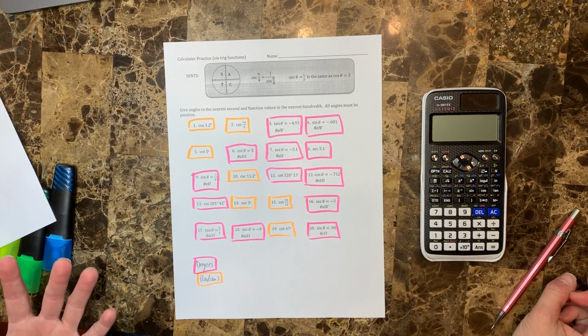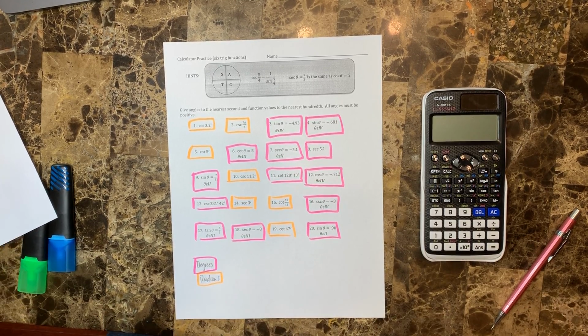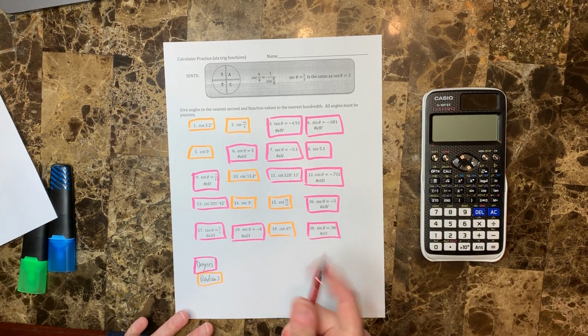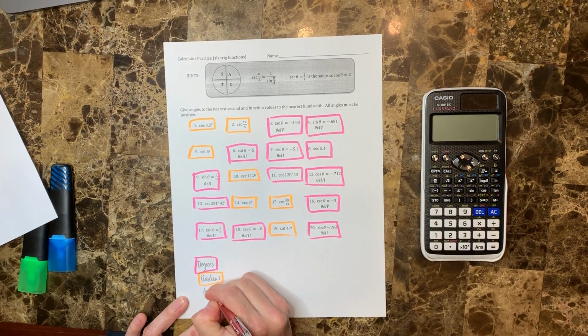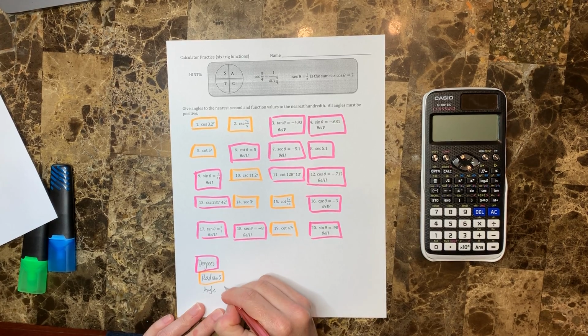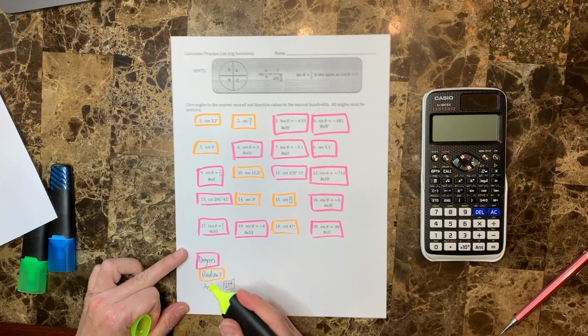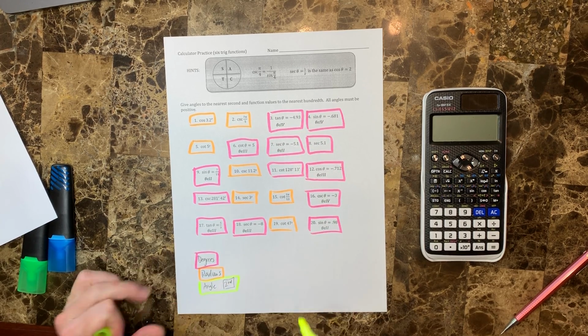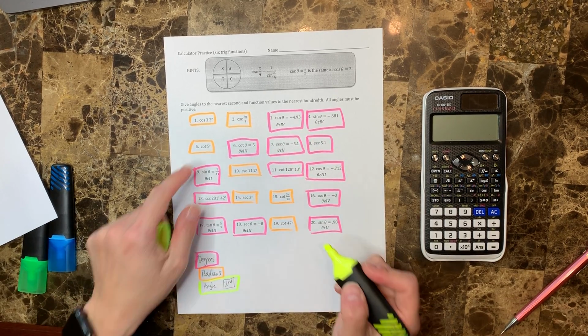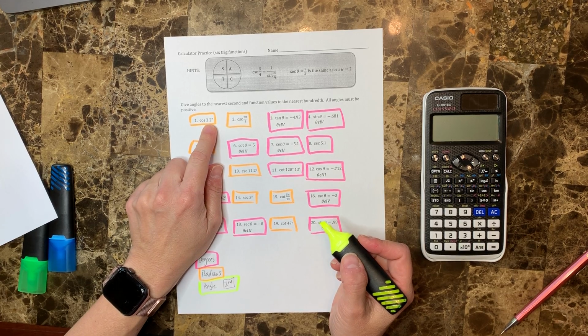Second, you have to decide whether you're finding an angle or finding a value, because if you are finding an angle, you have to hit the second button on your calculator to get the answer. Notice here, 3.2 radians, that's an angle.